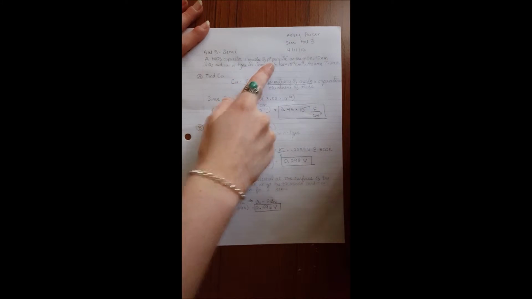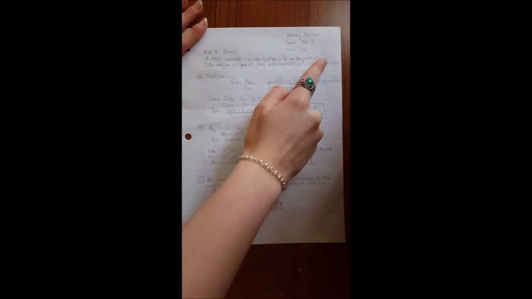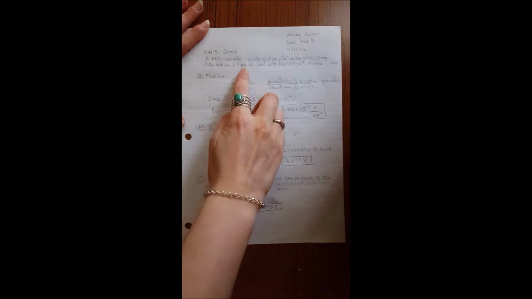So we were given the problem right here. It says a MOS capacitor is made of a P+ polysilicon at the gate, and it's 10 nanometers in thickness, and it's an N-type silicon semiconductor with ND equal to 10 to the 15th centimeters to the -3. And it also says to assume that T is equal to 300 degrees Kelvin, which means that it is at room temperature. So for part A, they asked to find the C oxide.